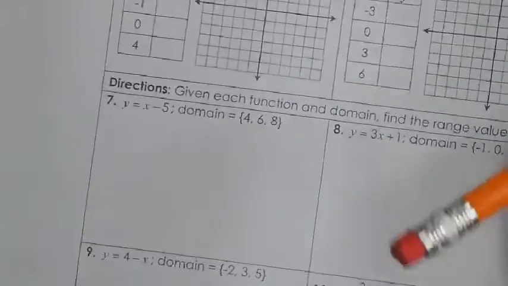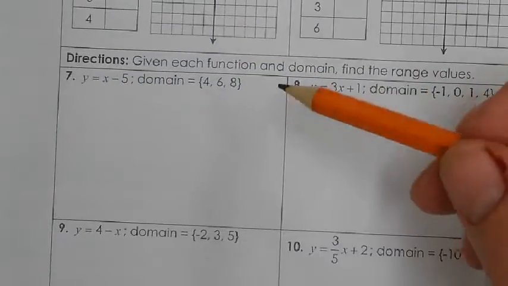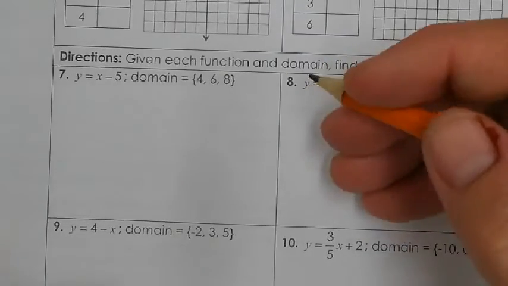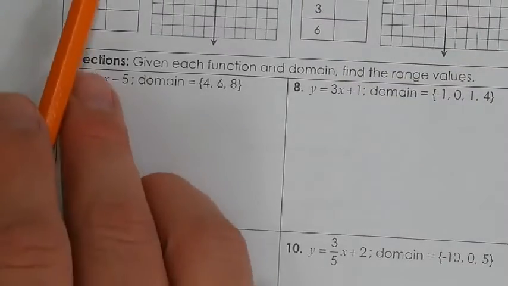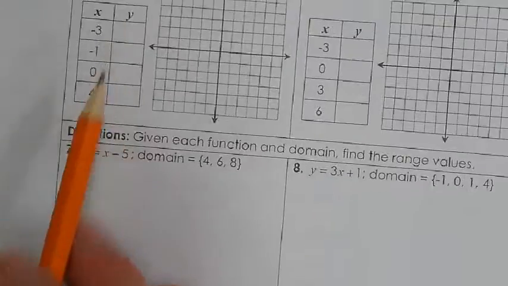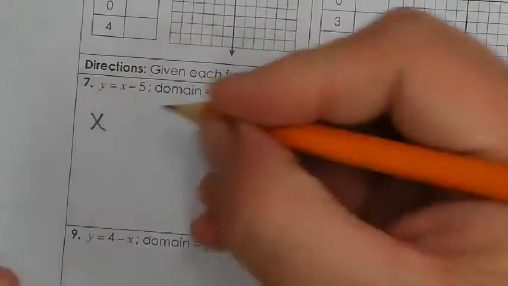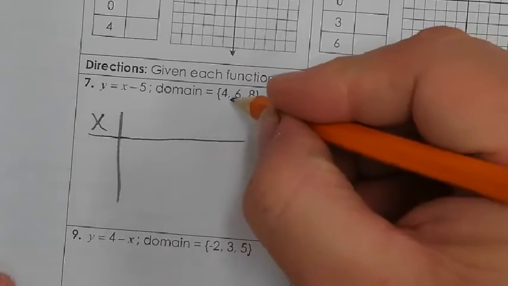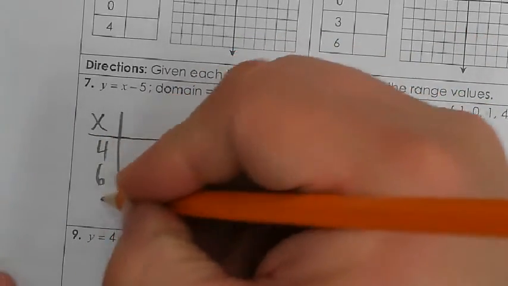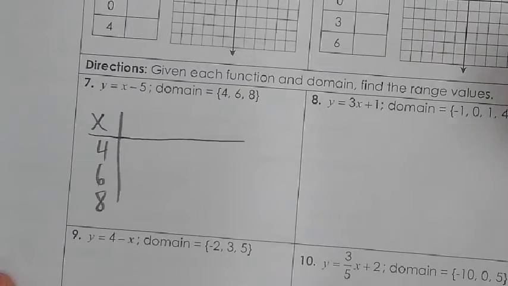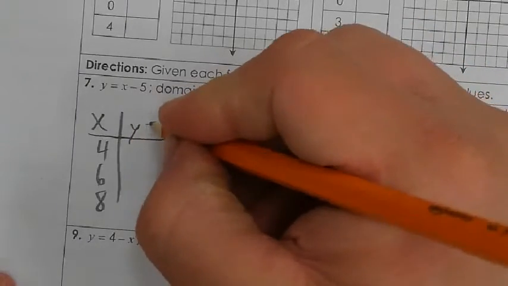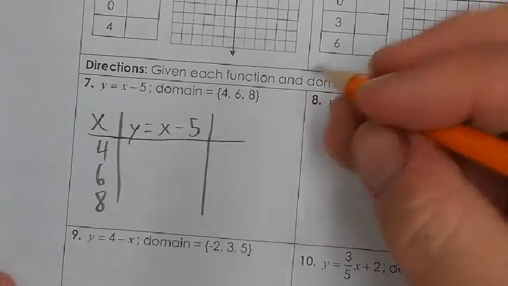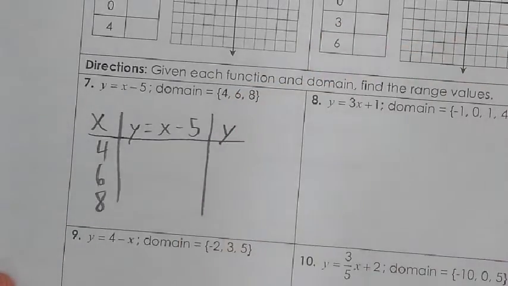All right. On this one, it says, given each function domain, find the range values. So what you're going to do on here, you're going to kind of do what we did up here. You're going to make a table, except your table is going to look a little different. So this is how I want y'all to write your tables for this. So put your x values. Your x values are 4, 6, and 8. This middle part, I want you to put the equation, y equals x minus 5. And then this part, I want you to put the y's, the range.